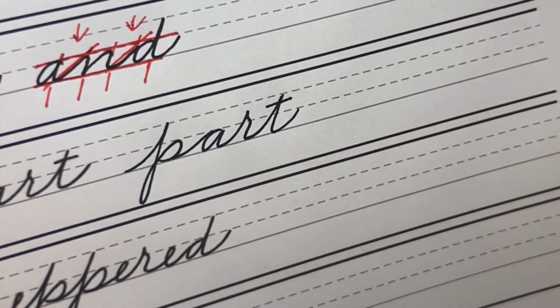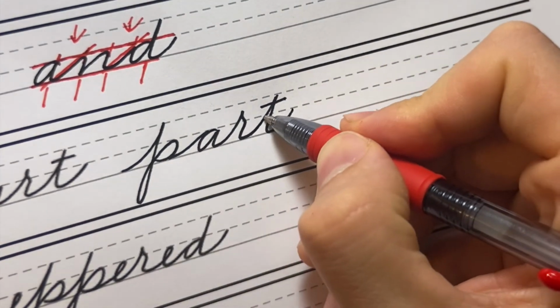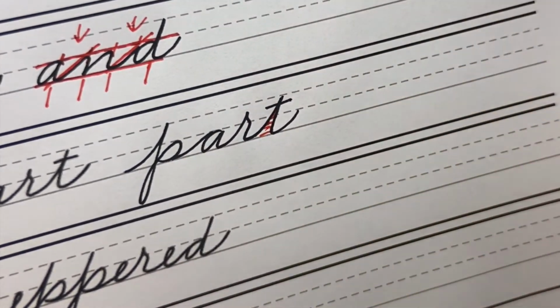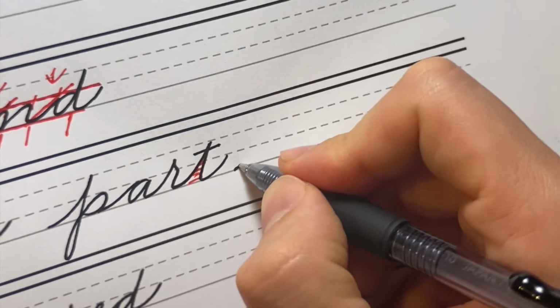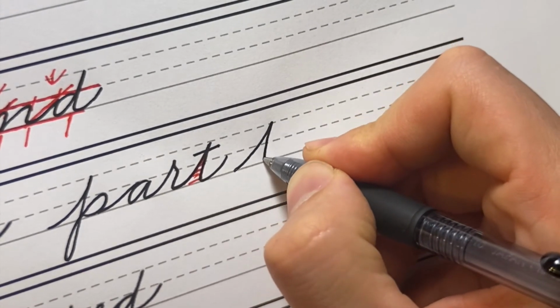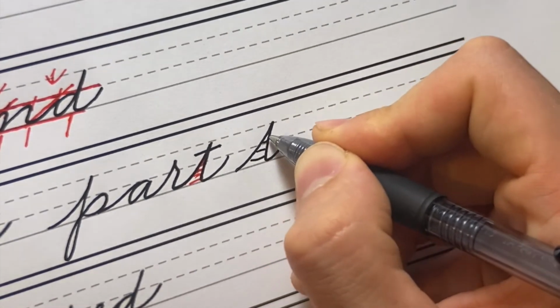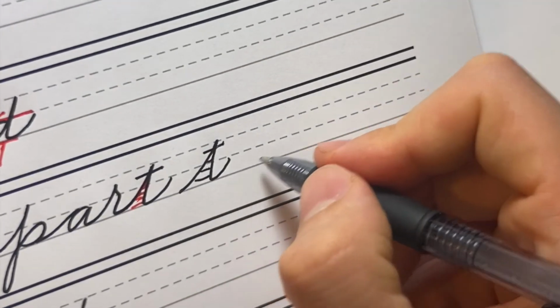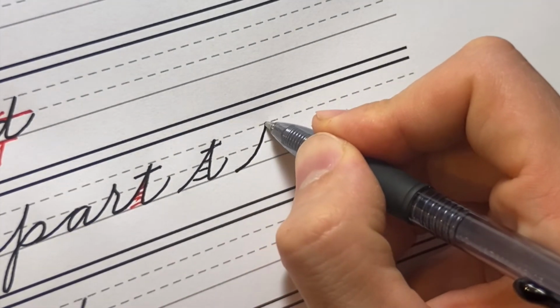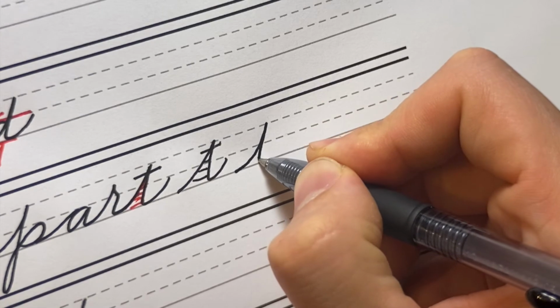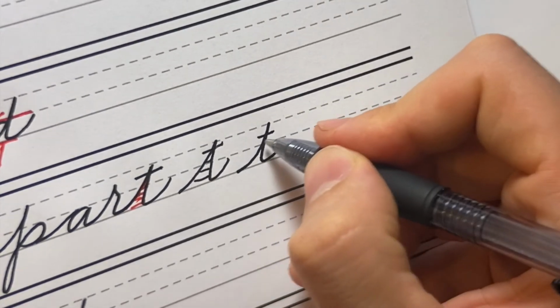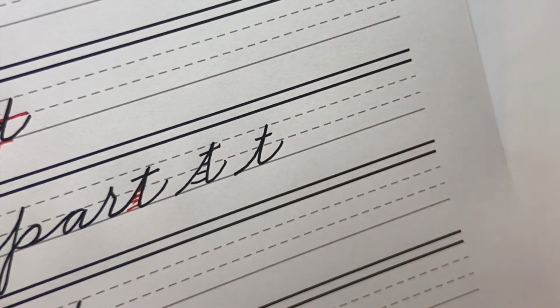All right, this T is showing a problem that you might have when you're making your T's, and that is that I left too much space up here, okay? You don't want to do this. Very common. You want to retrace that T. You don't want to have it open like this. You want to have a nice tight T where you go up, and really everything above the X height is retraced. So there's no open space above that X height. That is the key with the T.